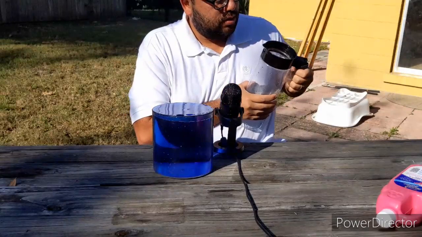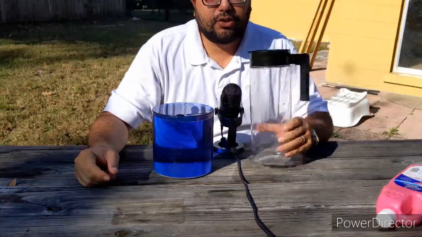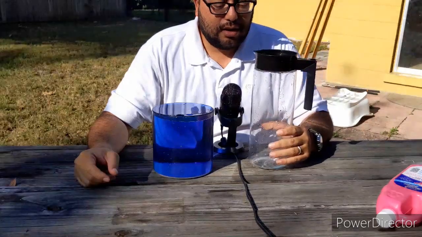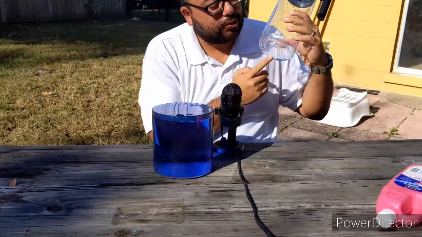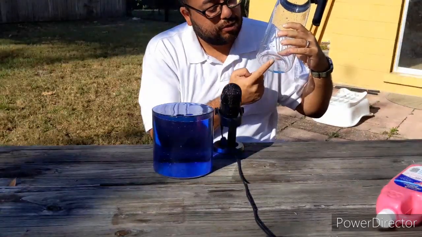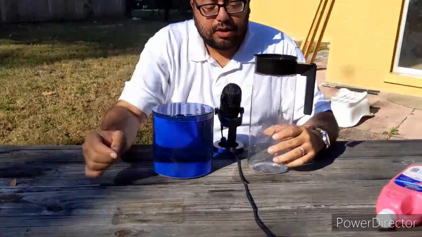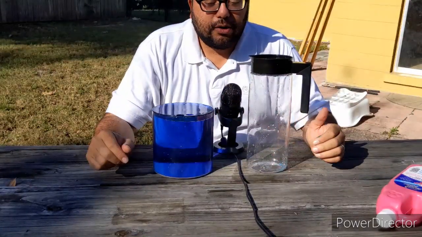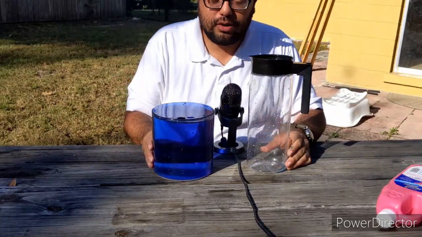Now if you see right here, I also have a pitcher that has a smaller circumference. It's actually an oval, but we'll pretend it's a circle today. But it has a smaller circumference, a smaller radius, but it's taller. So the question I want to ask you right now is, which one of these two do you think is going to hold more water?